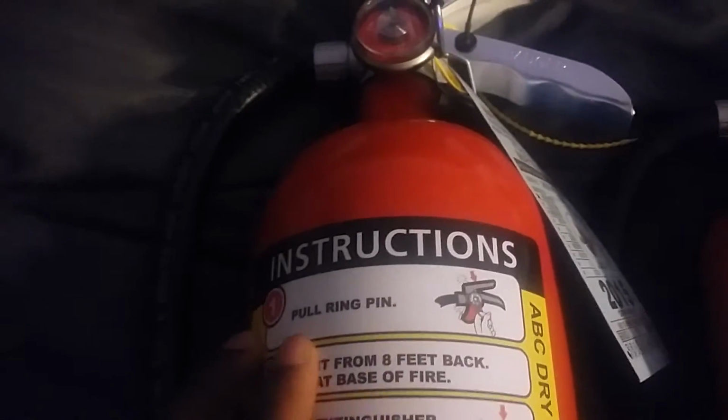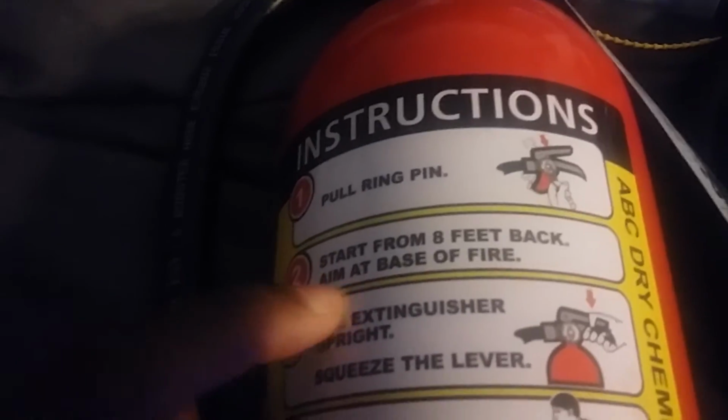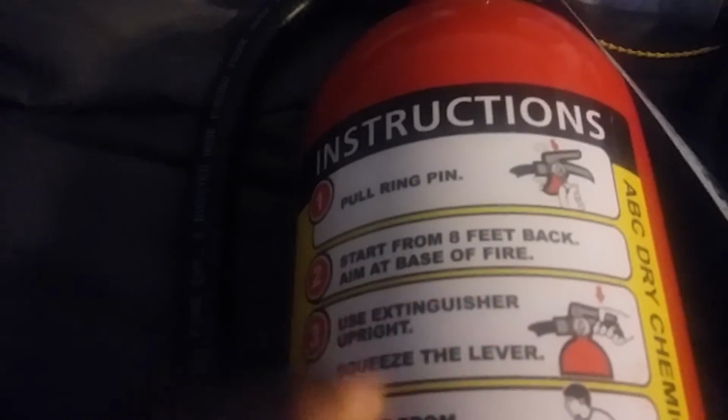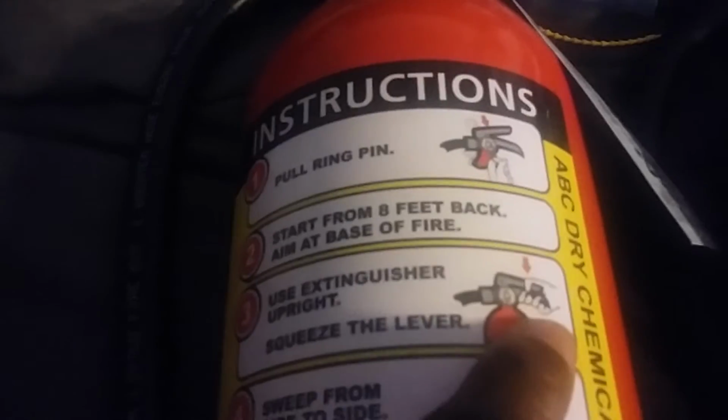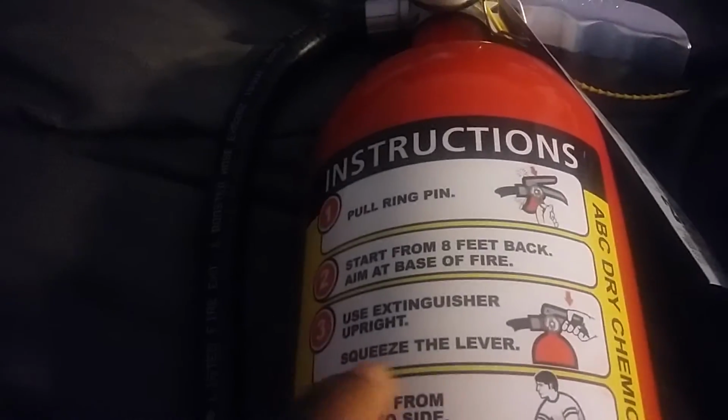But rule number one, you pull the ring out like that. It shows you the steps right here, the instructions, though some of them don't. Number two, you start from 8 feet back. Aim at the base of the fire. Number three, use the extinguisher upright. As you see, you pull down and squeeze the lever. So the fire extinguisher has to be upright like this.